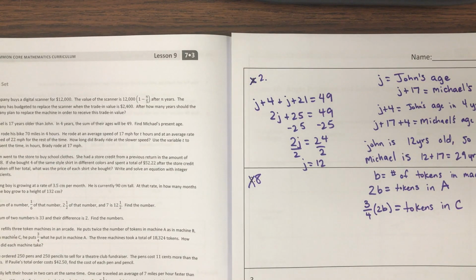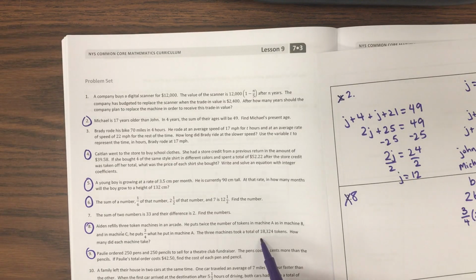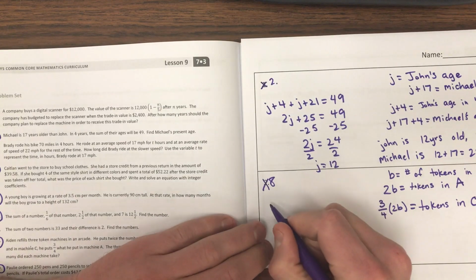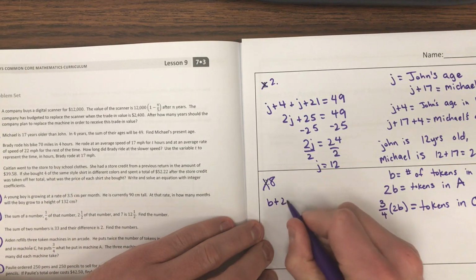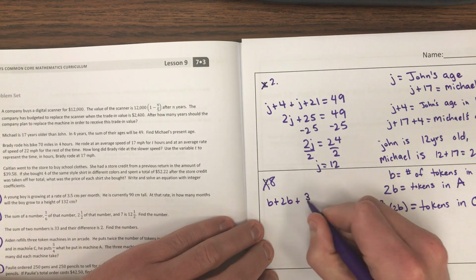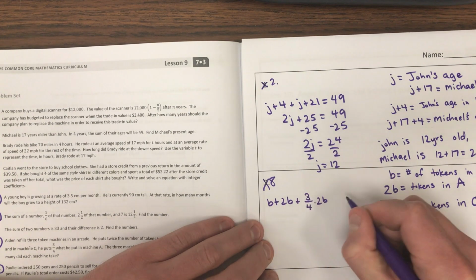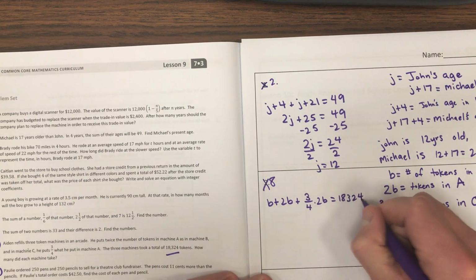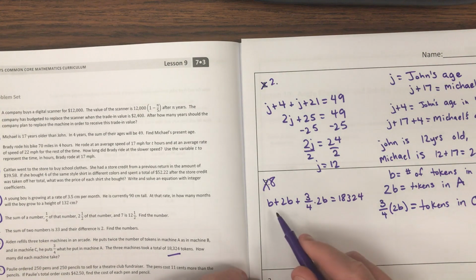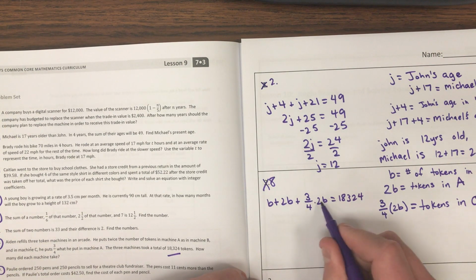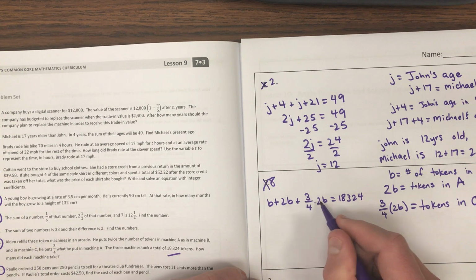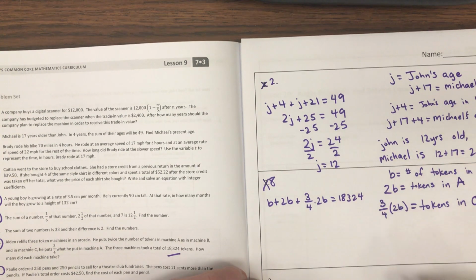Now we just have to add these things up, and they have to equal 18,324. So we have B plus 2B plus 3/4 times 2B equals 18,324. So let's combine all these B terms. First, we have to multiply these 2 factors here to get a coefficient of this third B. Well, this is just 2 over 1, so 3 times 2 is 6, 4 times 1 is 4.